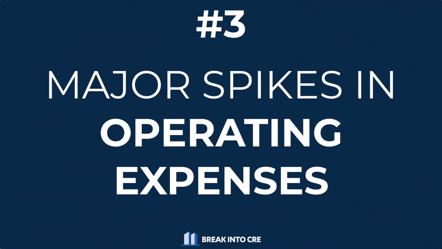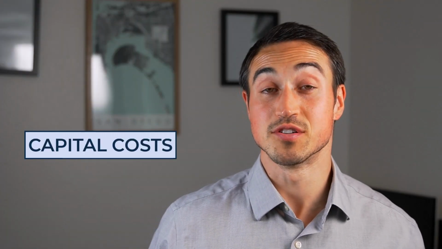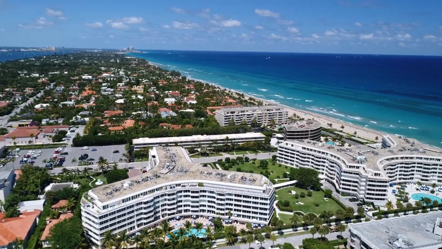Now, unlike the last two line items that we talked about, the final thing I want to mention in this video is not related to the revenue a property can generate at all, and these are major spikes in operating expenses that could signal bigger issues. Unexpected capital costs can be a huge drag on investment returns, and when big spikes in operating expenses show up on a T12, this can be a really big indicator that something might be off.